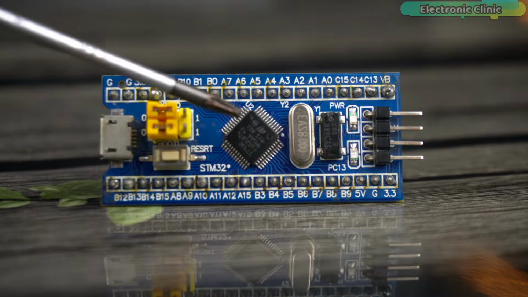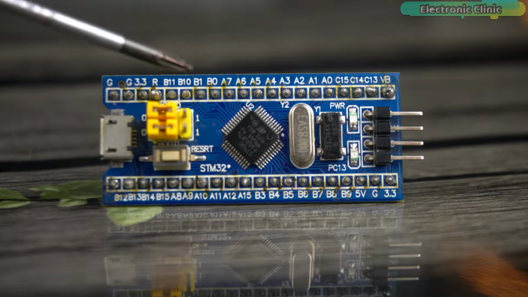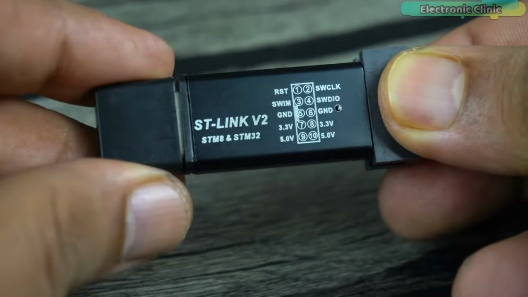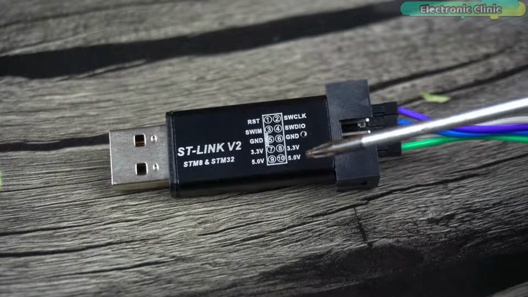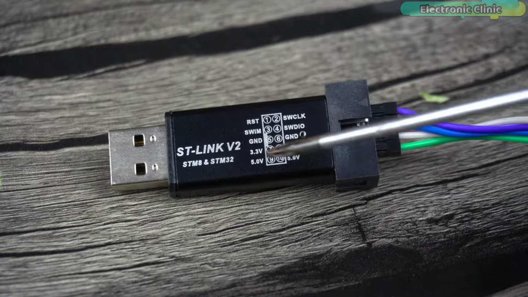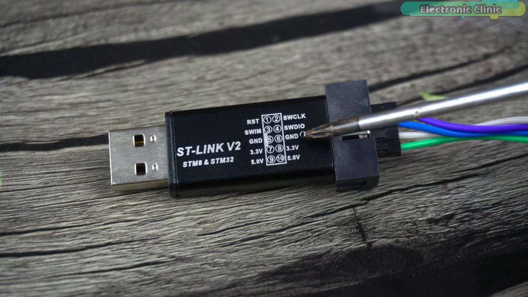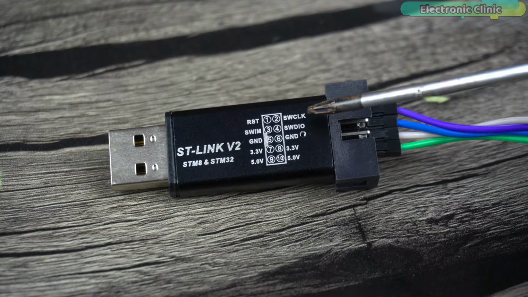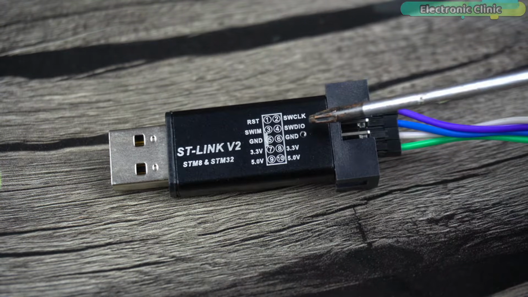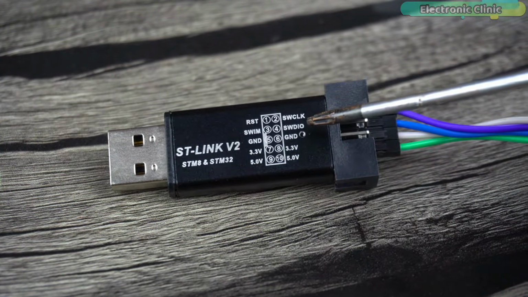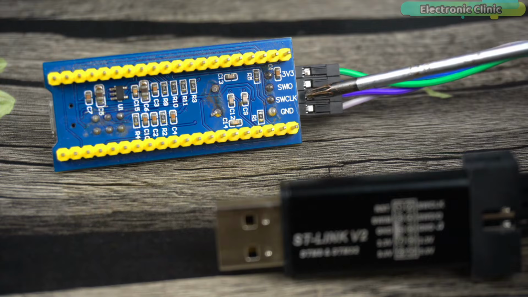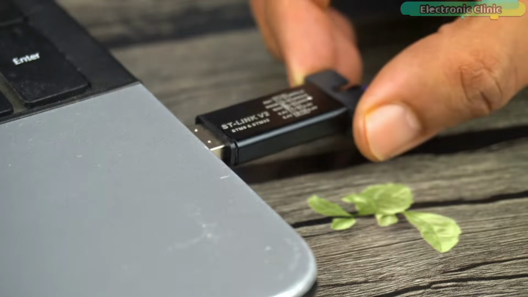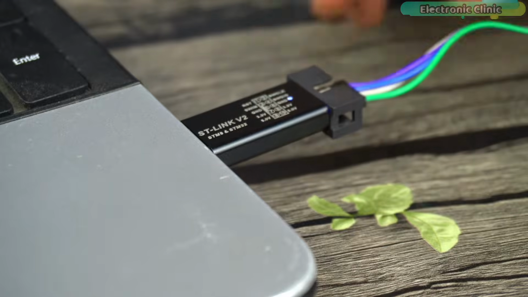Before we start the programming, first we will need to connect the STM32 board to the laptop or PC. For this, we are going to use the ST-Link V2. Simply connect the ST-Link V2 3.3 volt and ground pins to the 3.3 volt and ground pins on the STM32 board. Connect the SWCLK and SWDIO pins of the ST-Link to the STM32 SWCLK and SWDIO pins. Finally, connect the ST-Link V2 to your laptop or PC.